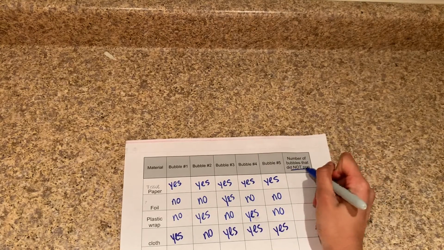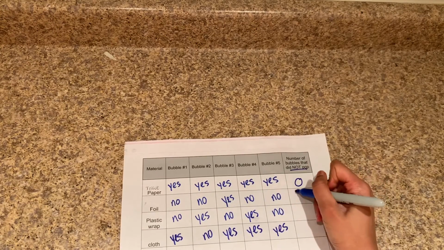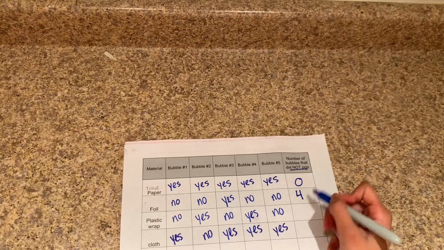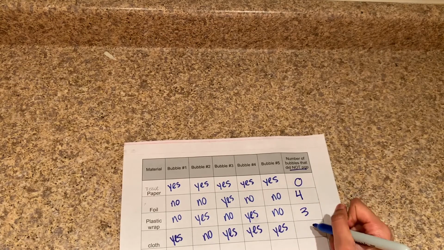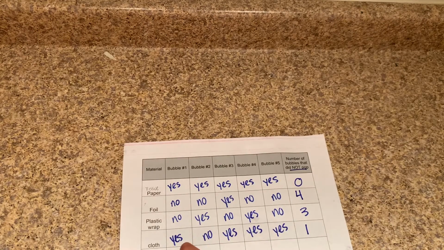Now that I've filled out this data table, I can count up all of the no's, so the ones that did not pop. Foil has 4, so I wrote 4. Plastic wrap has 3. Cloth has 1. Now I need to figure out which one had the most bubbles that did not pop. The one that has the biggest number, or foil, has the most bubbles that did not pop.